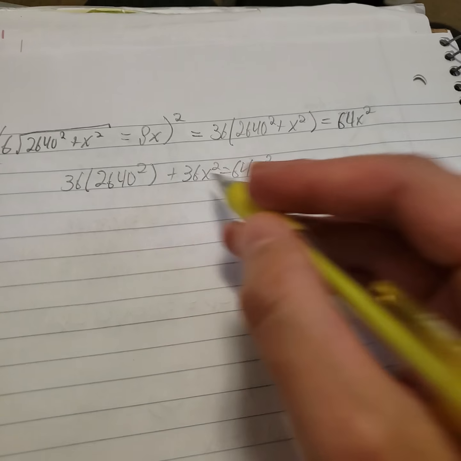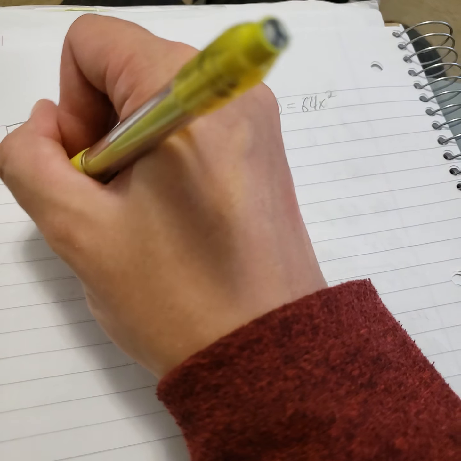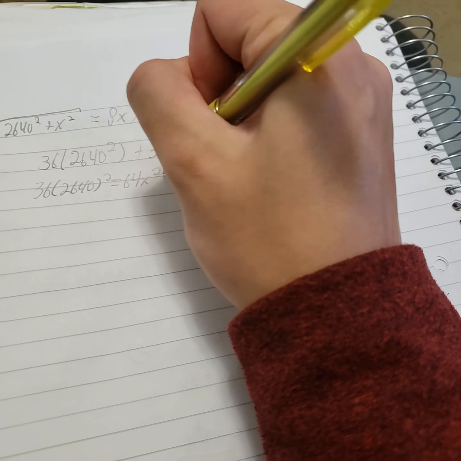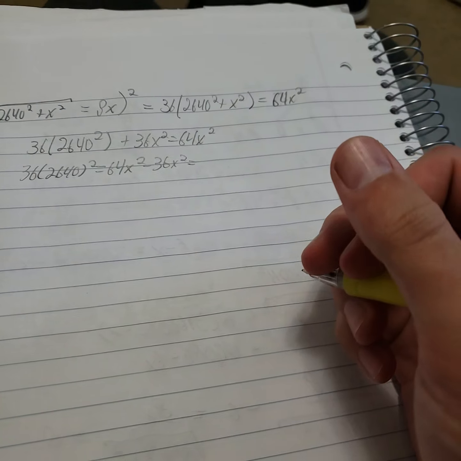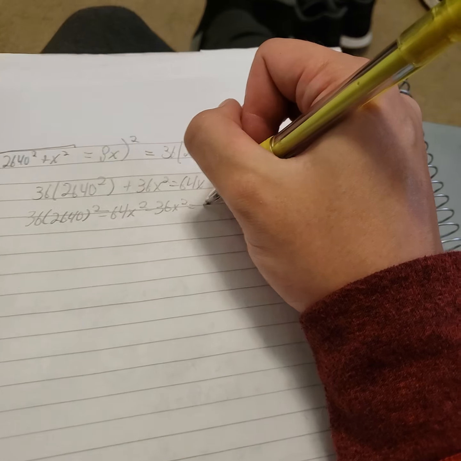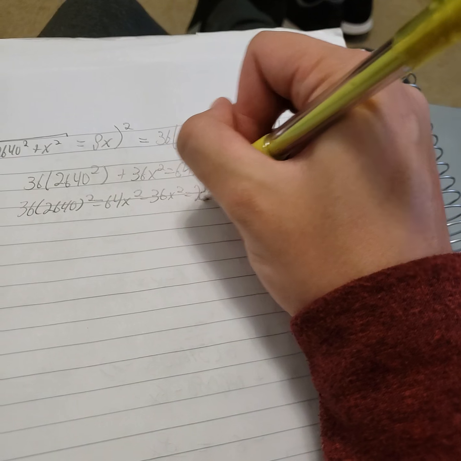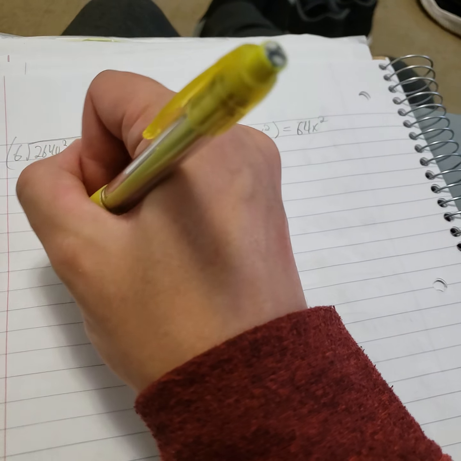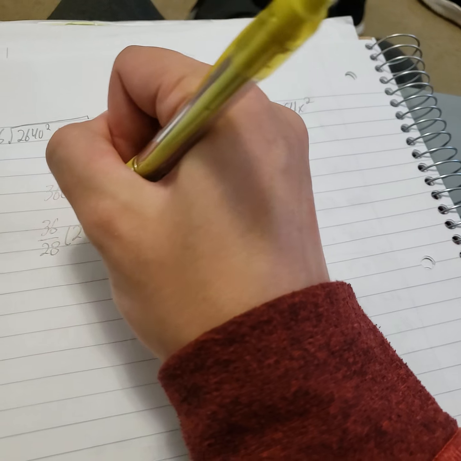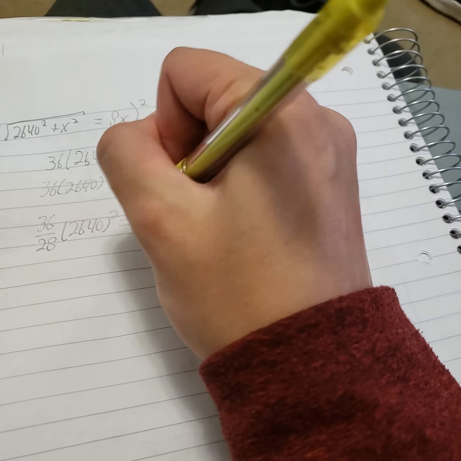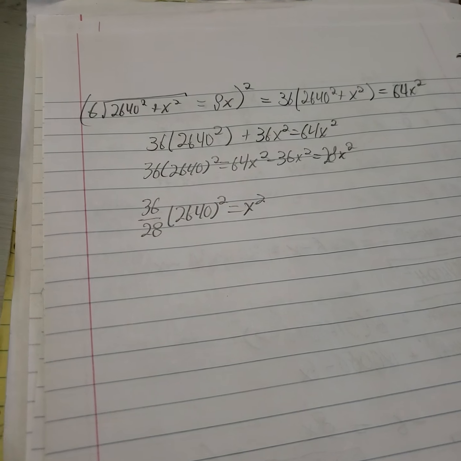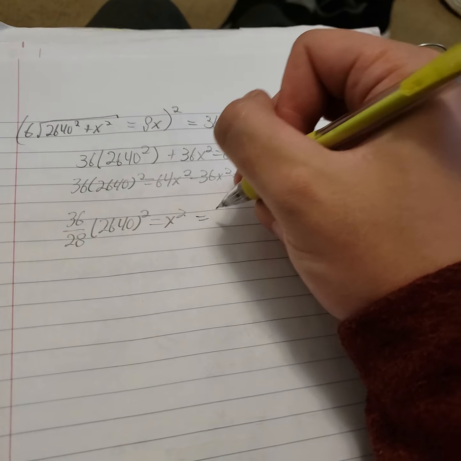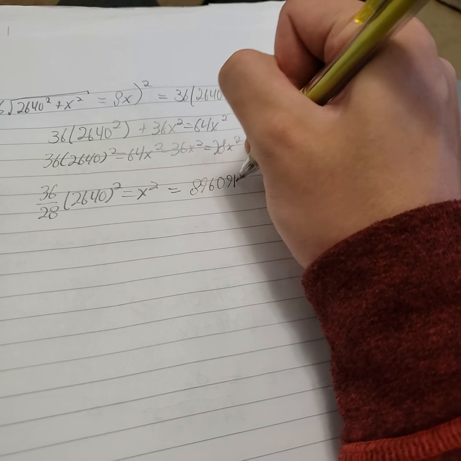Okay, now I'm going to move the 36 over by subtracting it over. We'll get that turns out to be 28x squared. So then we divide the 28 over. Now I'm going to write out what that all equals, and that is 8960914.